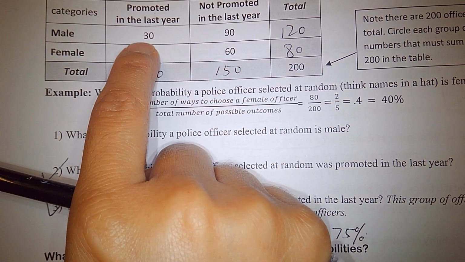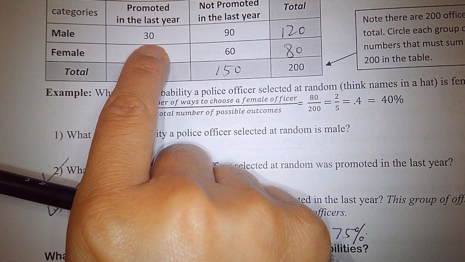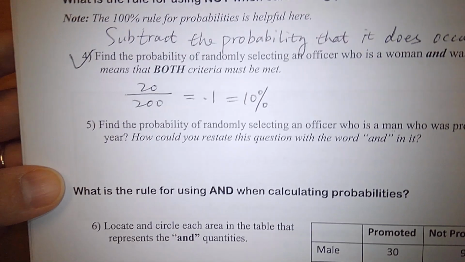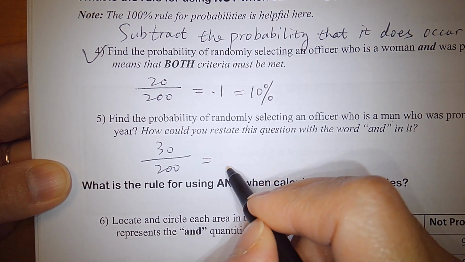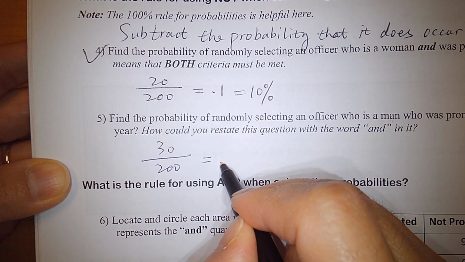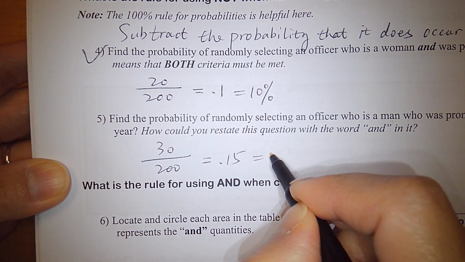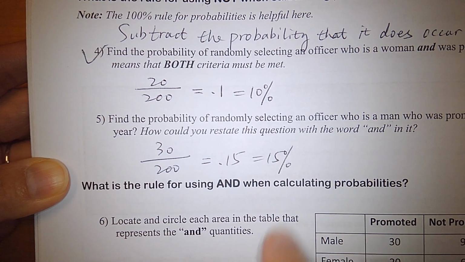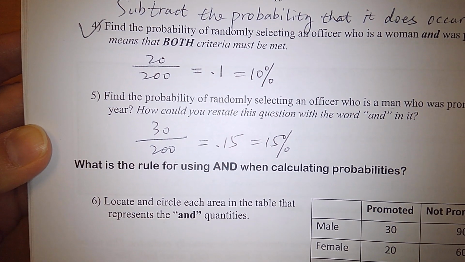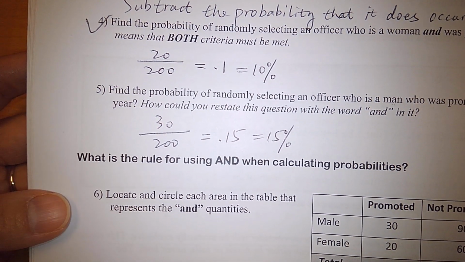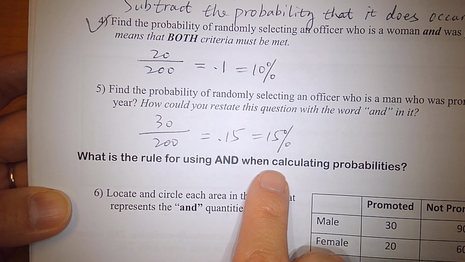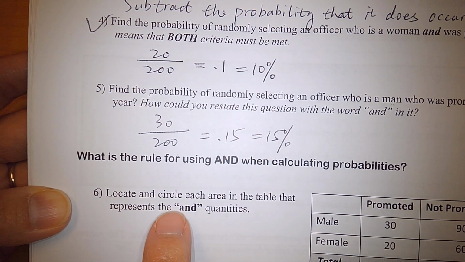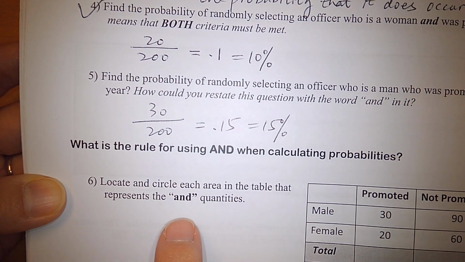Do you find the number? 30, right? 30 out of what? 200 gave us what? I would say this is 0.15, right? You get 0.15, 15%. Okay? Alright, so what is the rule for using AND when calculating probability?